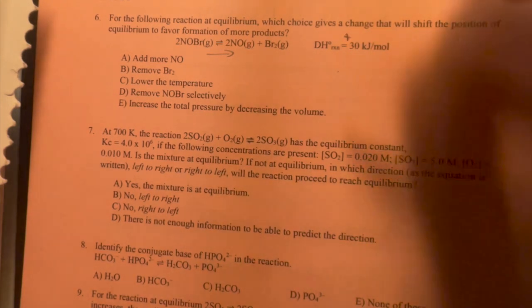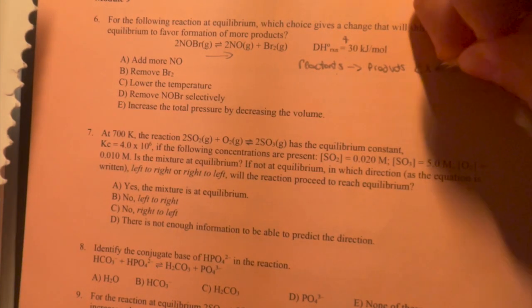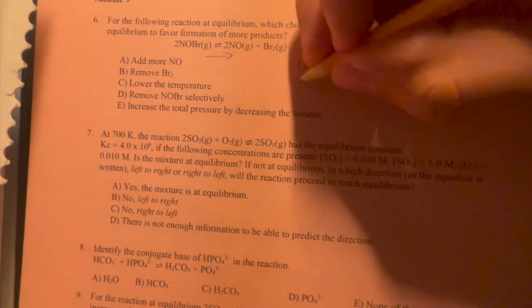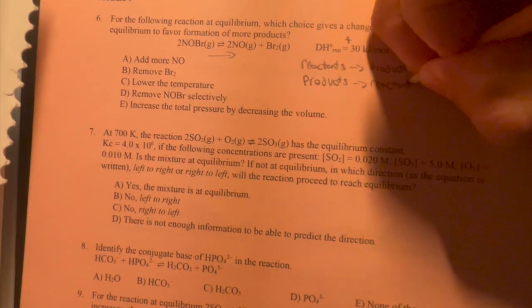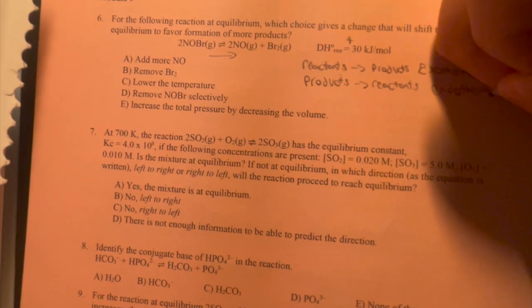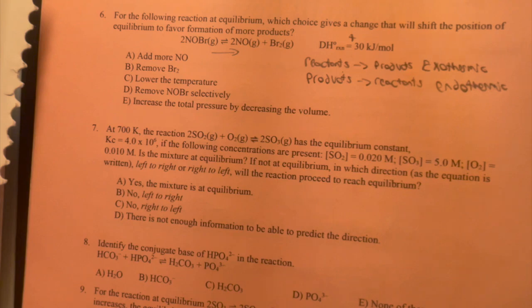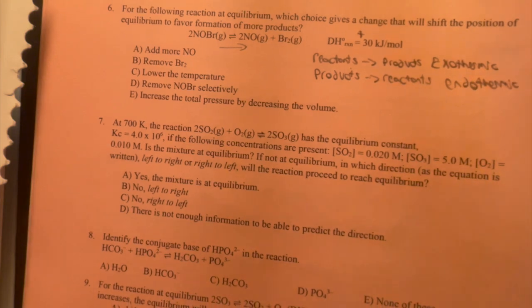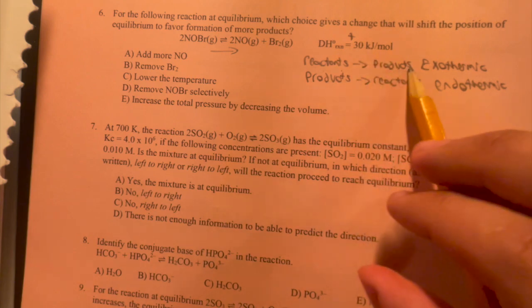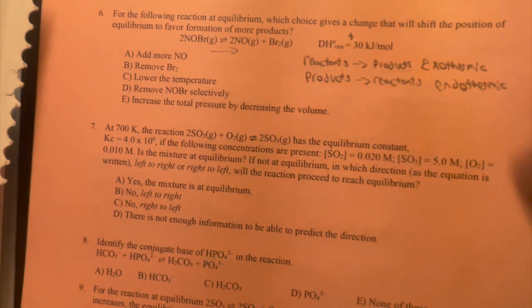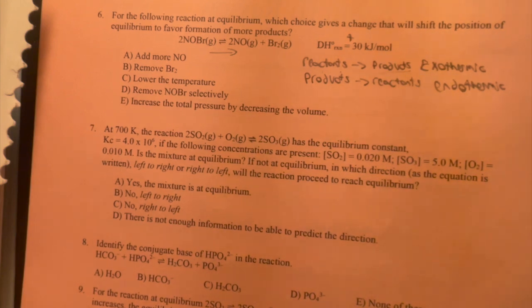One thing to remember is that going from reactants to products is an exothermic reaction, and going from products to reactants is endothermic. This has to do with the creation and breaking of bonds, right? When you go from reactants and create products, you're creating bonds, which releases energy into the system, which is a loss of energy, which means that there's heat involved.